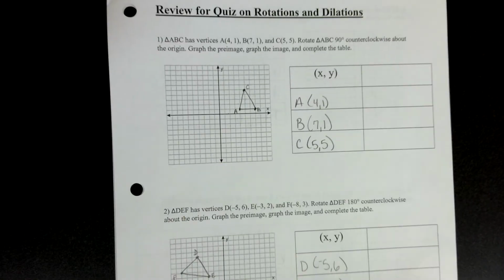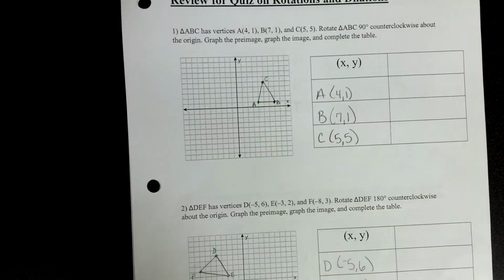Hey everyone, so we're doing the review quiz on the rotations and dilations.